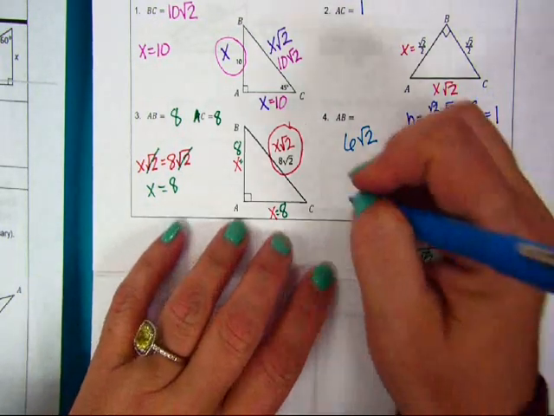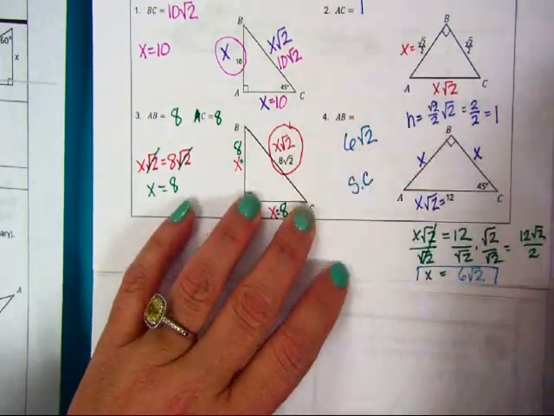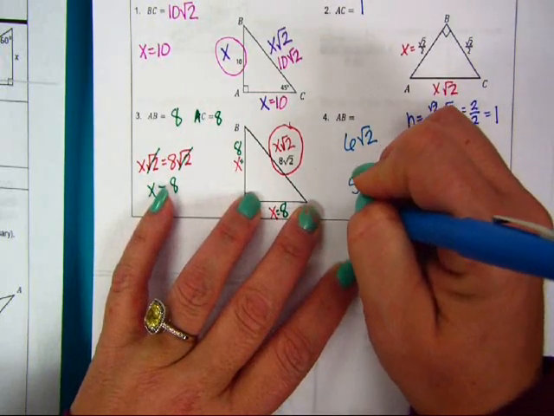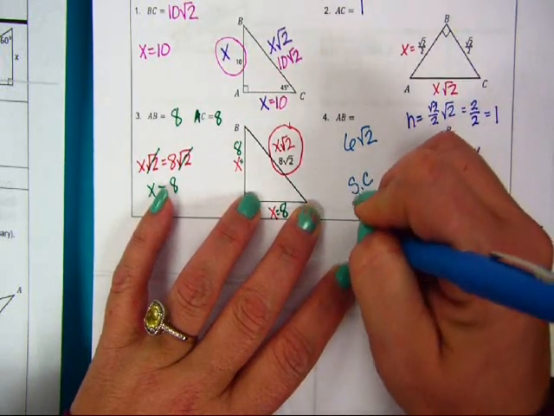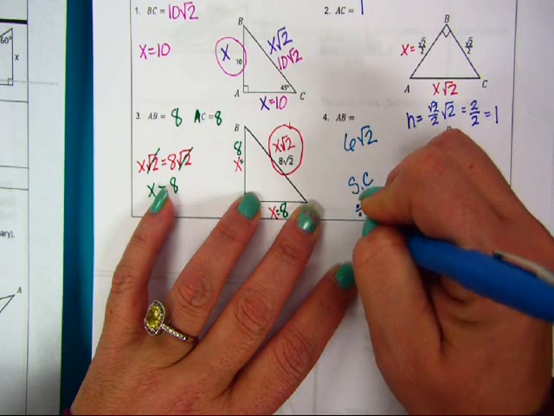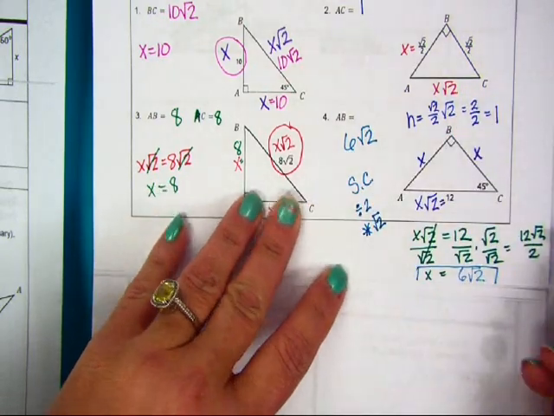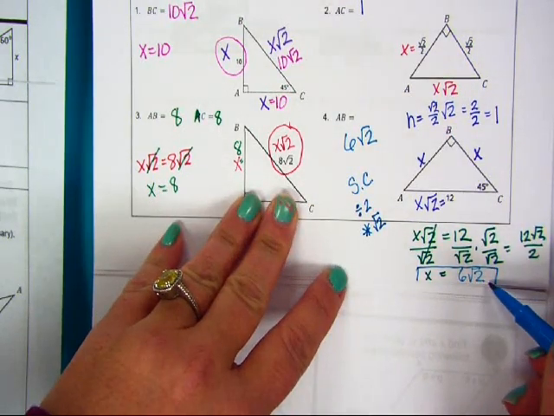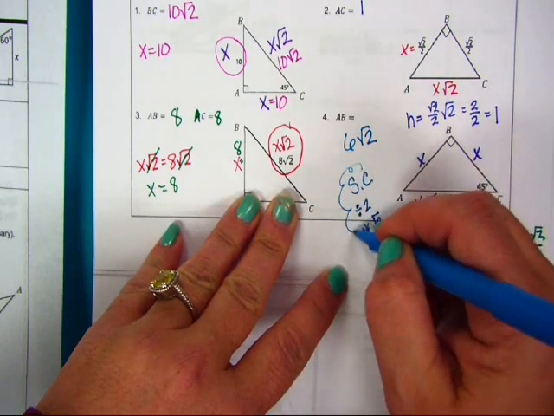So the hint or the shortcut, I'm going to put SC for shortcut, is divide by 2 and then multiply by the square root of 2, because that's what it says, 6 times the square root of 2. So this is your shortcut.